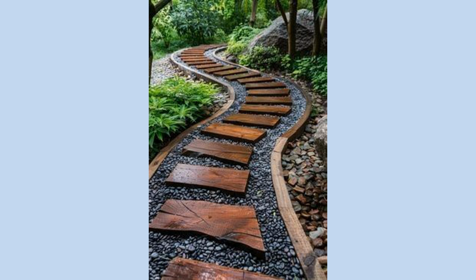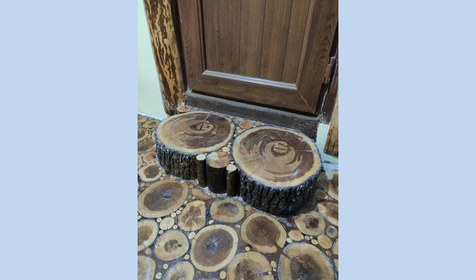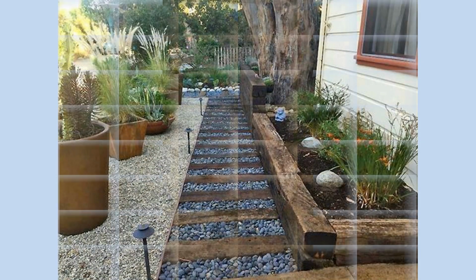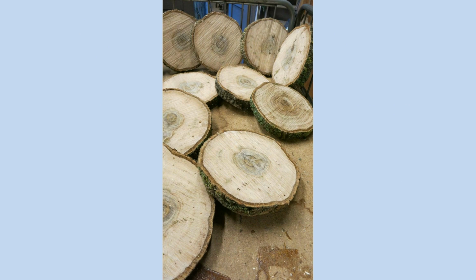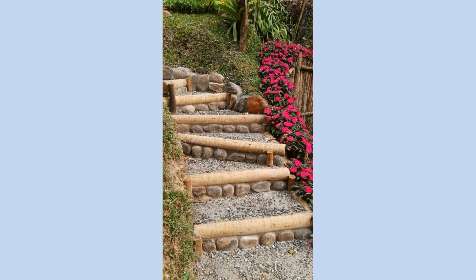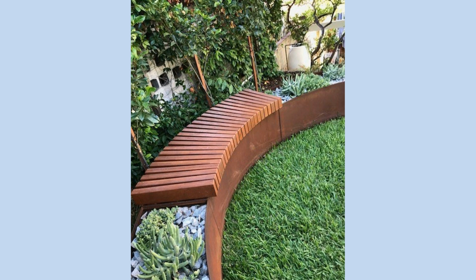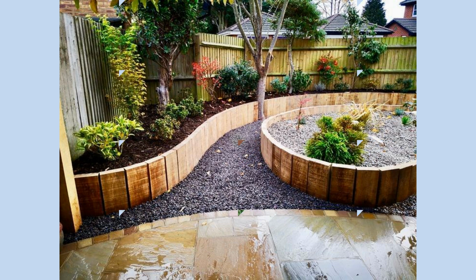Birdhouses and feeders. Birdhouses. Design: choose wooden birdhouses that reflect your garden style. Ensure they have ventilation holes and drainage to keep birds comfortable. Placement: hang birdhouses in sheltered areas or among trees to attract local birds. Feeders. Types: use wooden bird feeders to attract a variety of birds. Consider different styles.